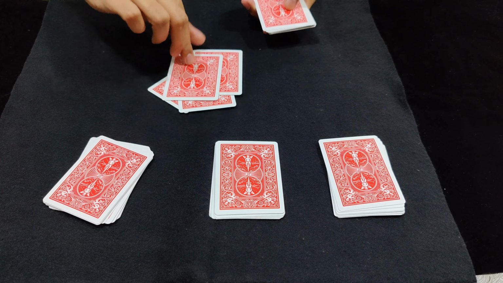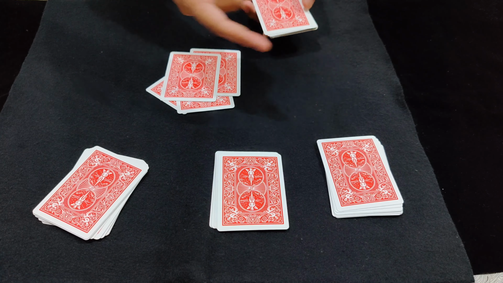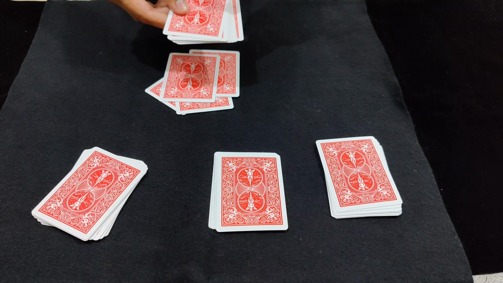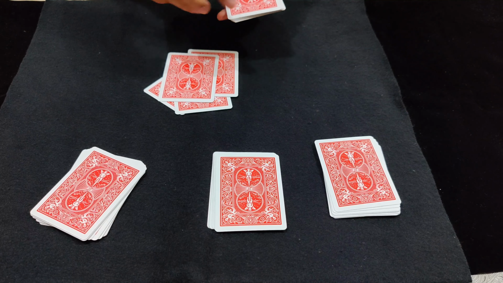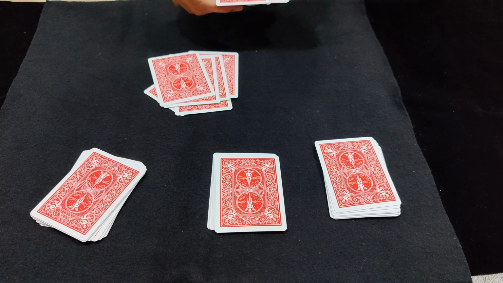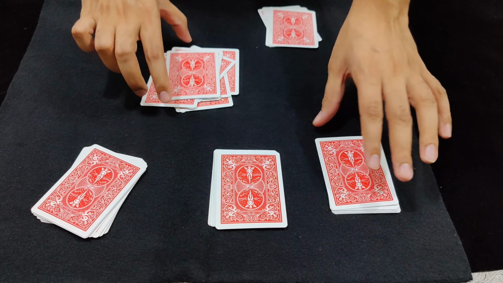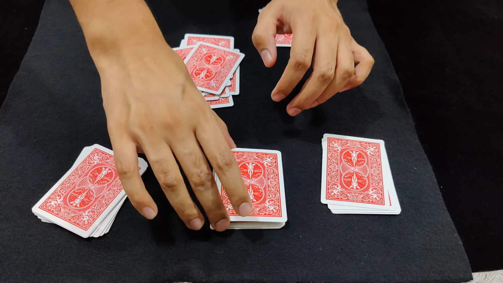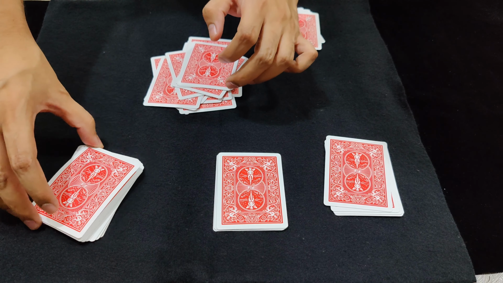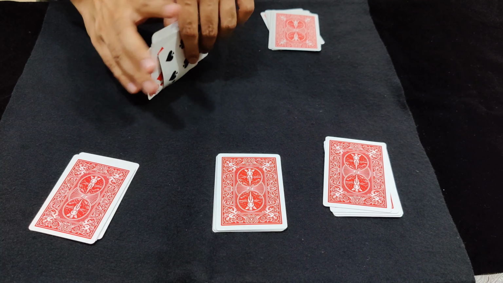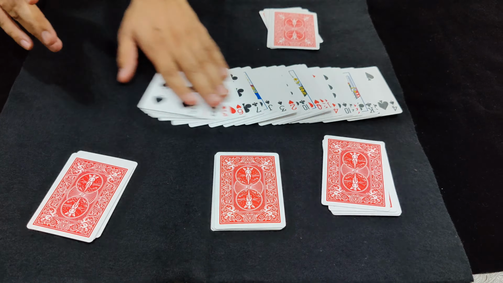Of course, they cannot burn all the cards. Suppose the magician burns this many cards and the spectators burn this many cards. There is a high probability that the selected card is among these burned cards.